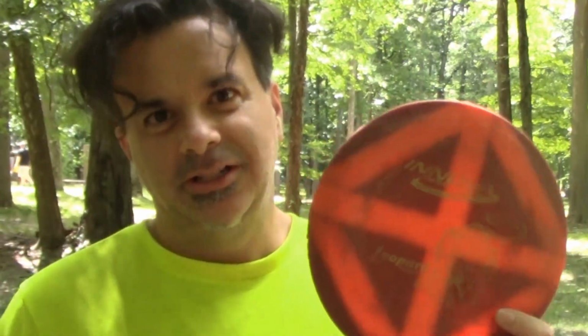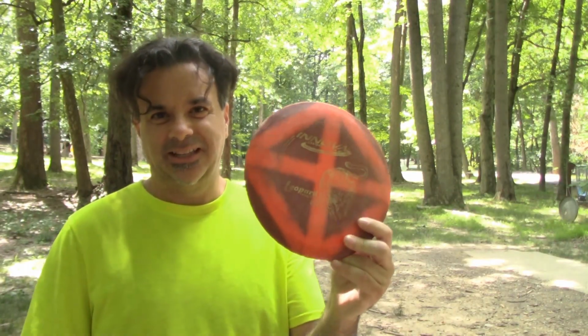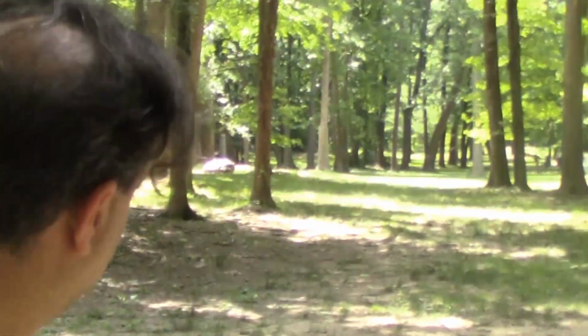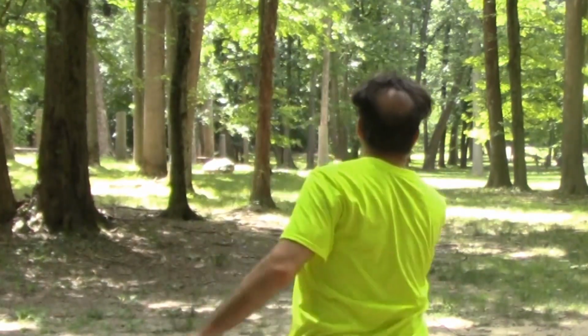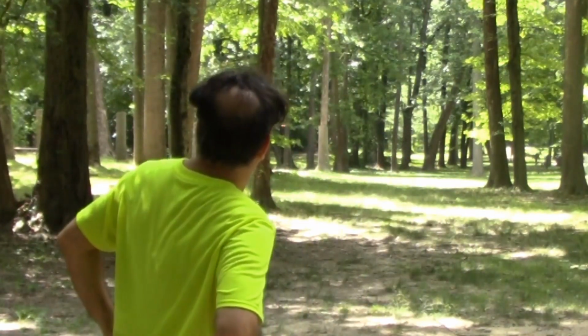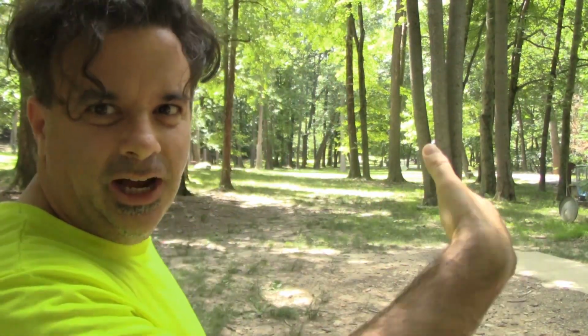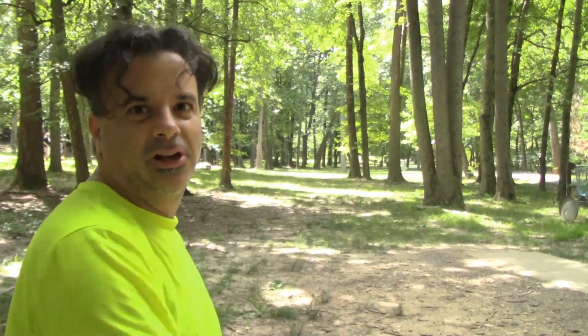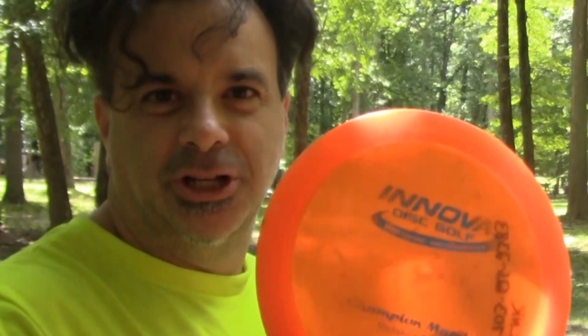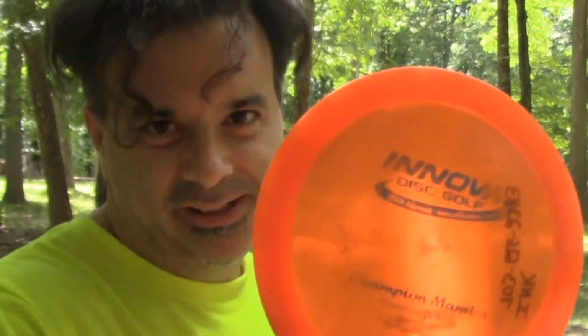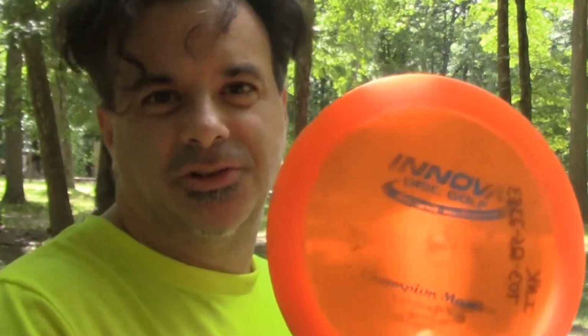My Leopard here, very understable flippy disc. Let's see if I can get this to do what I want it to do. Well, it turned over a bit too much and hit a tree there, but still, I was able to get it to turn over and fly basically straight towards the basket. Without that tree hit at the end, it might have curved back a little bit towards the basket, but oh well. Champion Mamba, this one can do good things. It's a bit overstable, but I think I can control it enough to get it close to the basket.